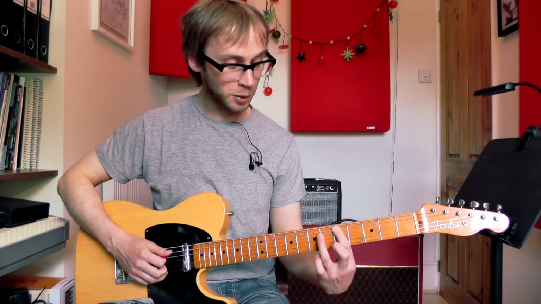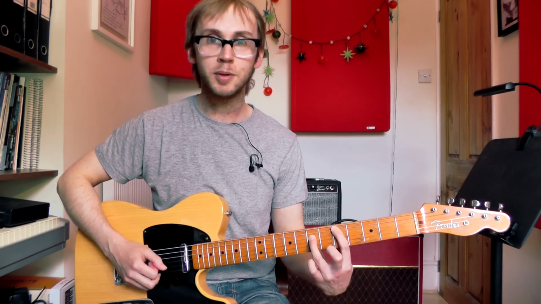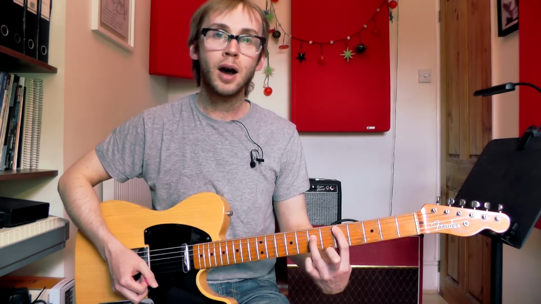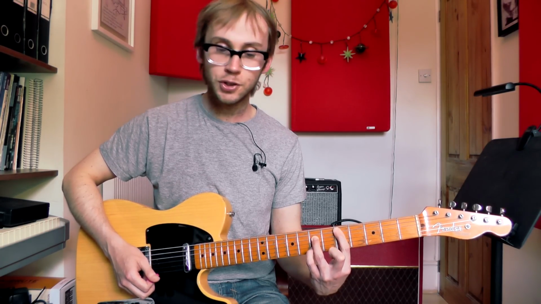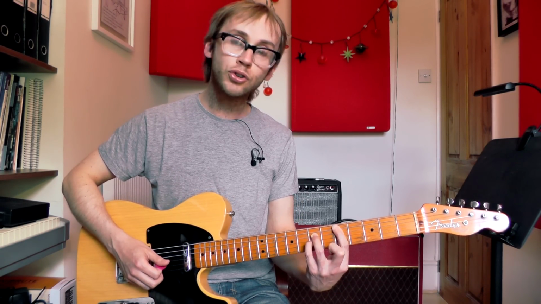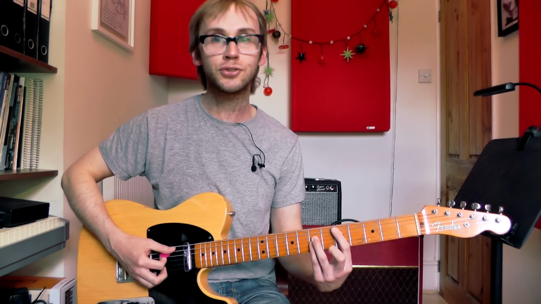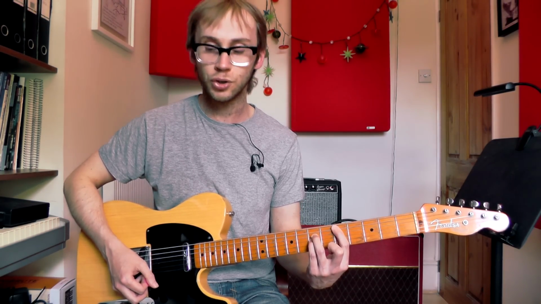Then the 5th is still going to be one string over, 2 frets higher, but this time it's going to be at the 7th fret on the 4th string. That's a D power chord shape. Like with the 6-string root shapes, you can add in the extra octave root note with your little finger. So you could play the 7th fret on the 3rd string to make a slightly thicker sounding D power chord.